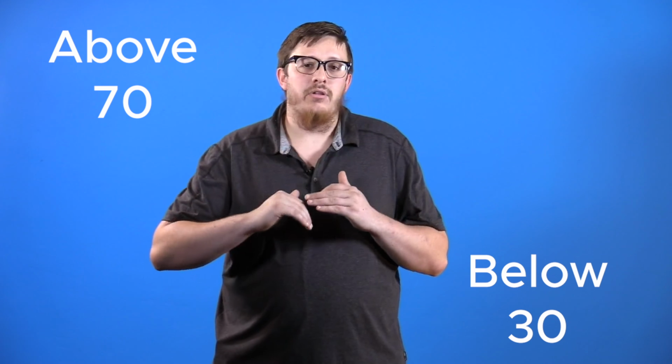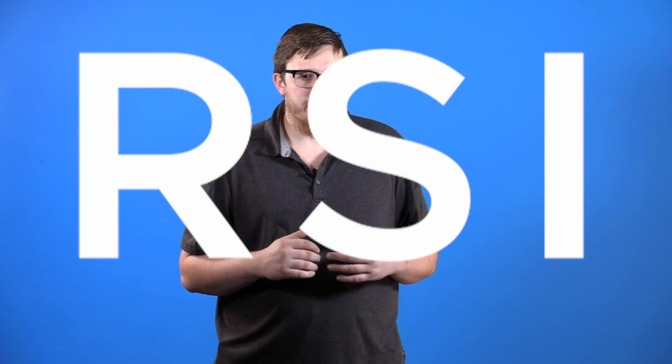This entry will be based off of crossing above 70 or below 30 on our RSI. To bring this into a real-life example, think about moving a really heavy dresser. We're pushing and exerting a lot of force on this dresser trying to get it to move, but it's just not going anywhere. As we're pushing and pushing, we finally get it to move and we get that really quick jerk in the motion of the dresser, and we have to lessen how strong we're pushing it to maintain that constant velocity. It's the same thing with the markets.